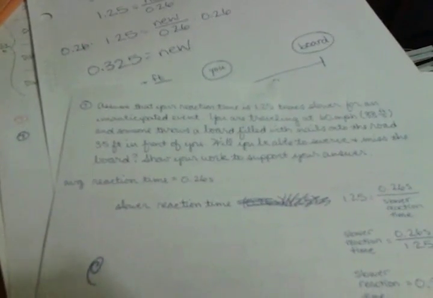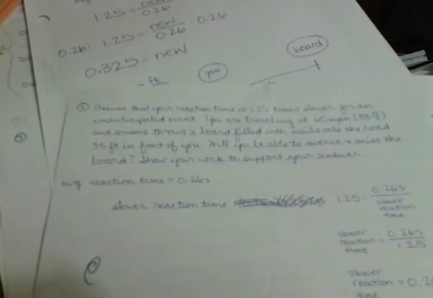Okay, so this is number 7. Assume that your reaction time is 1.25 times slower for an unanticipated event. Okay, so if it's 1.25 times slower, then what I've done here is I've said 1.25 equals the new reaction time over the old reaction time, which was the average reaction time I got from your lab.